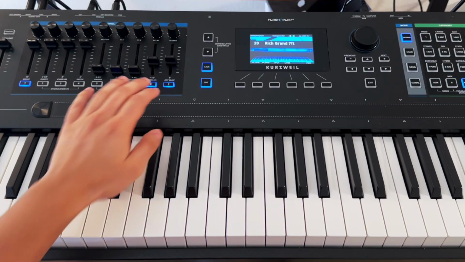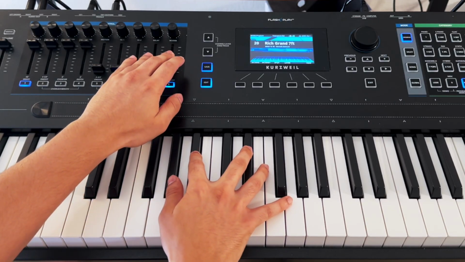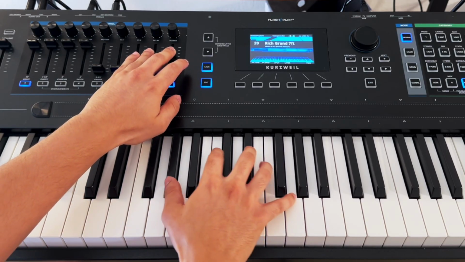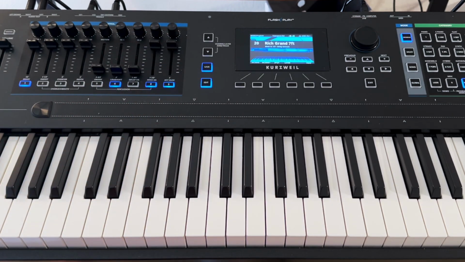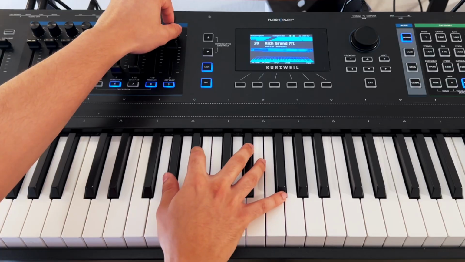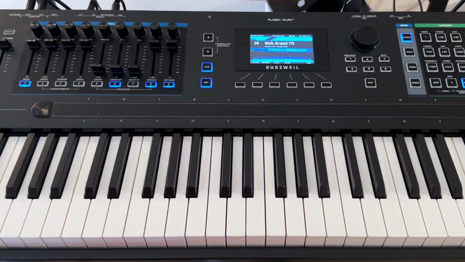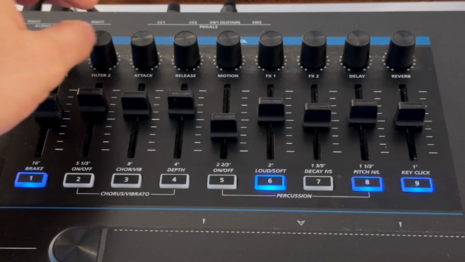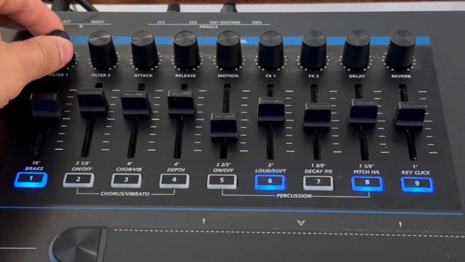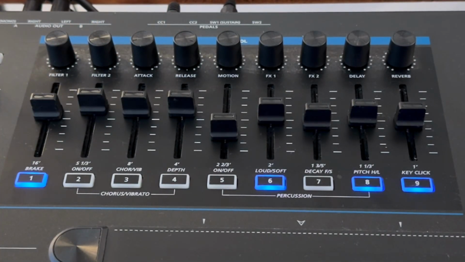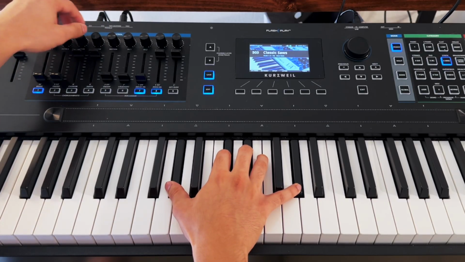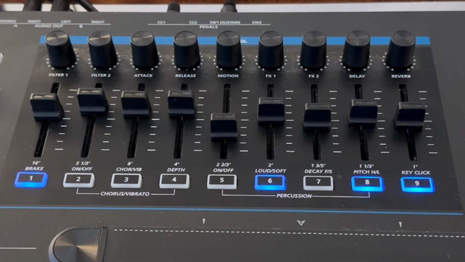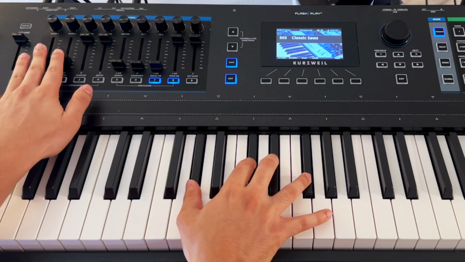Sliders 8 and 9 control the amount of delay and the amount of reverb respectively. Right above that, knobs 8 and 9 are going to be controlling delay time and reverb time. Knobs 1 through 4 act as an EQ. This EQ can usually be toggled on and off using switch number 1. The default for slider 1 is usually going to be filter cutoff and filter resonance for slider 2.